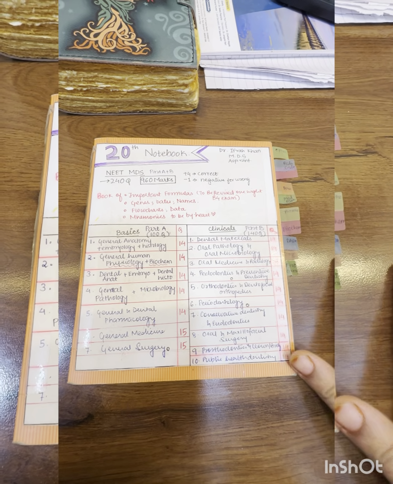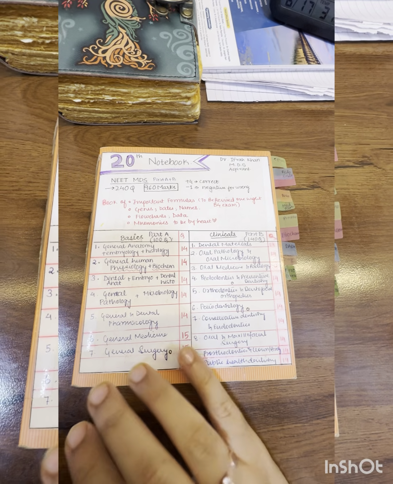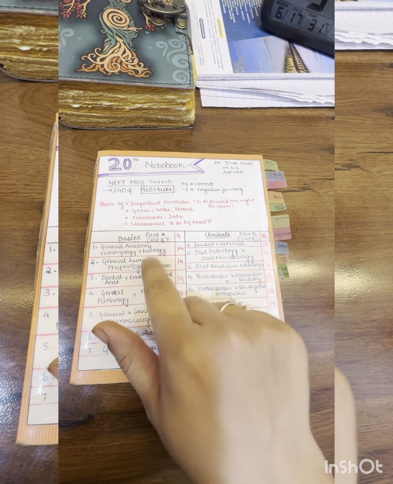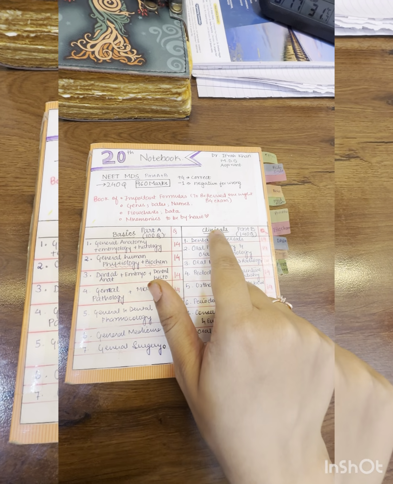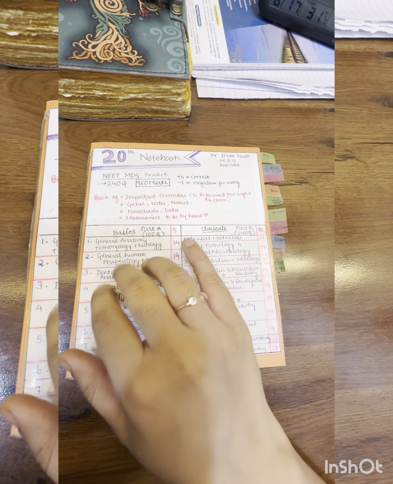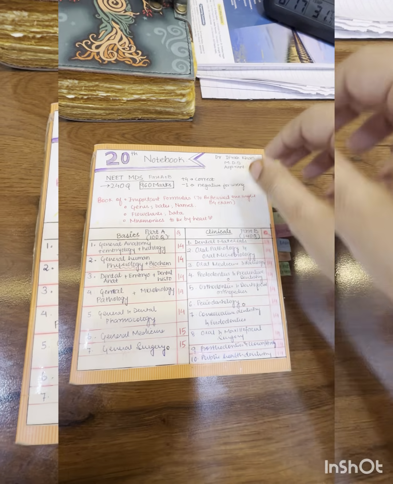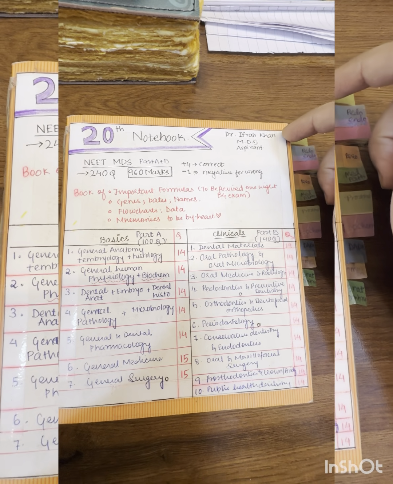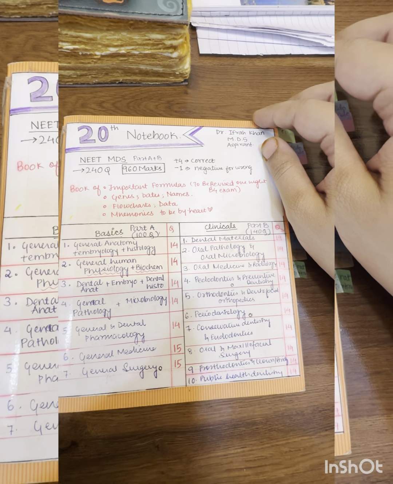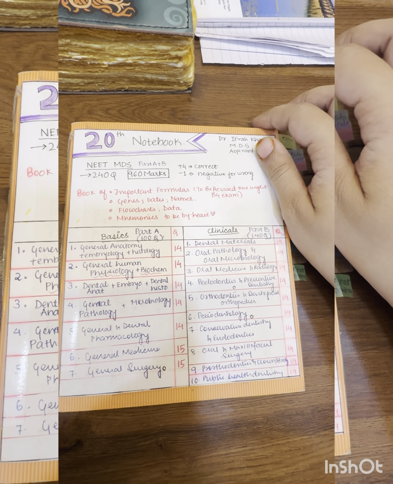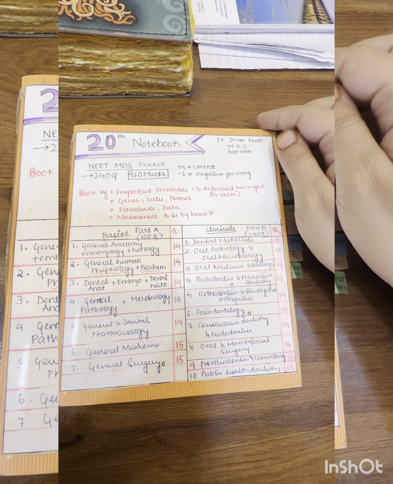Starting with, this is my first page where I have written all the number of questions for each subject. Like basics is part A for 100 marks, clinicals part B 140 questions. This was the pattern in the year 2024. And then the book of important formulas to be revised one night before the exam, genes, dates, names, flowcharts, data, mnemonics to be by hearted, 240 questions, 960 marks and all that.